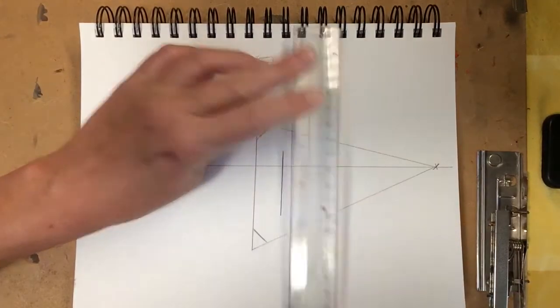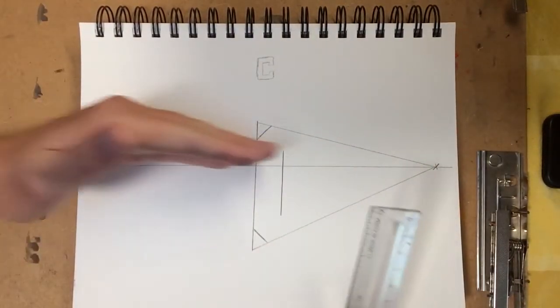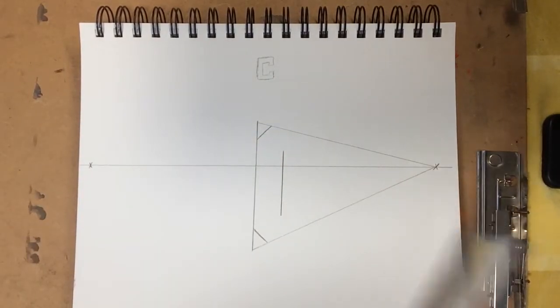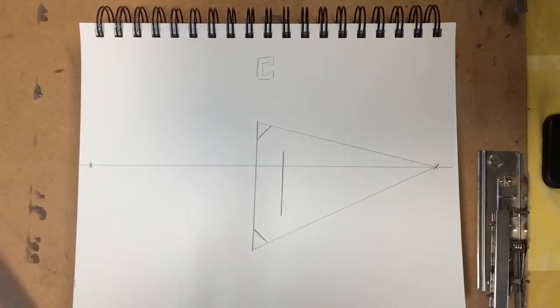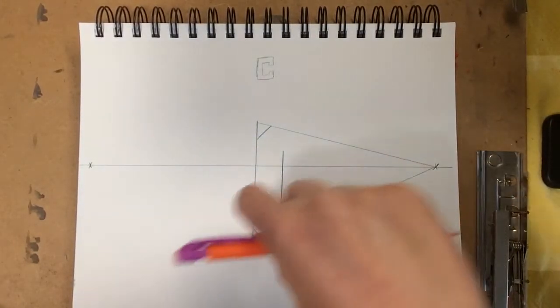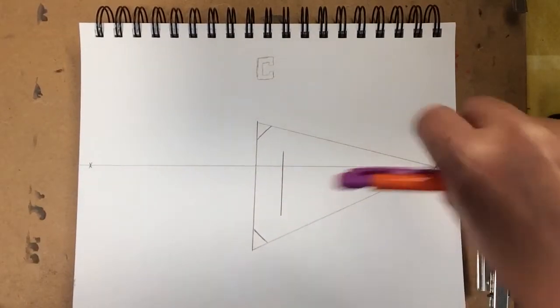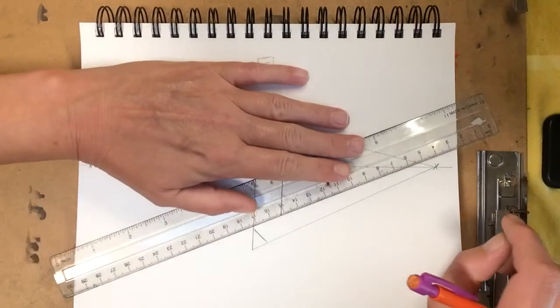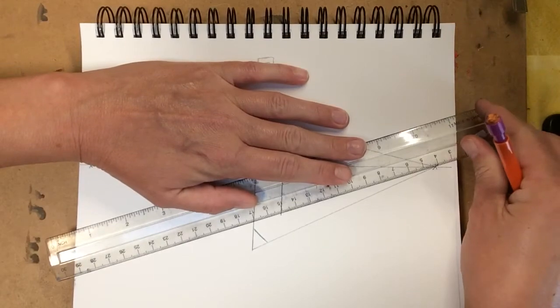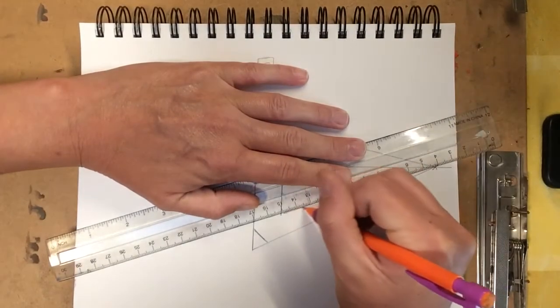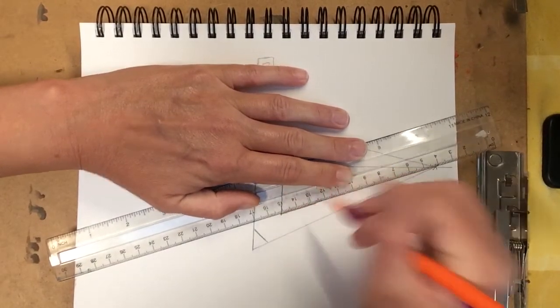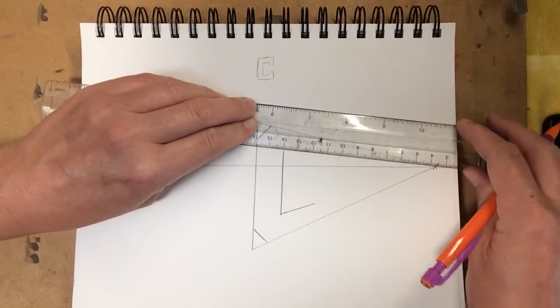So any vertical line is going perpendicular to the horizon line. Any line that is supposed to be horizontal or part of the letter that's going toward the right needs to line up with the vanishing point. So I need to line that bottom up for this C with the vanishing point. Need to do the same thing for the top.